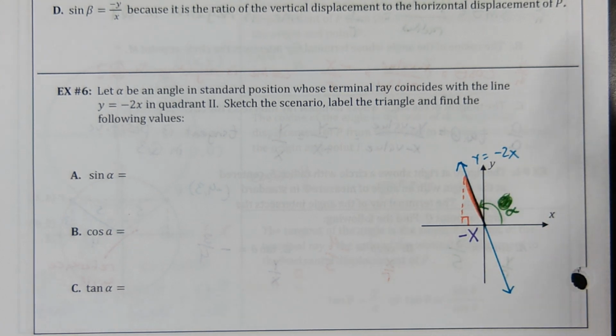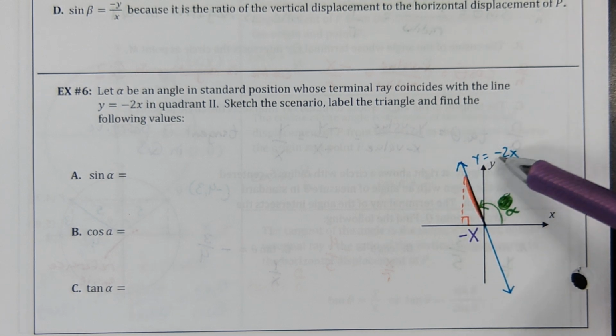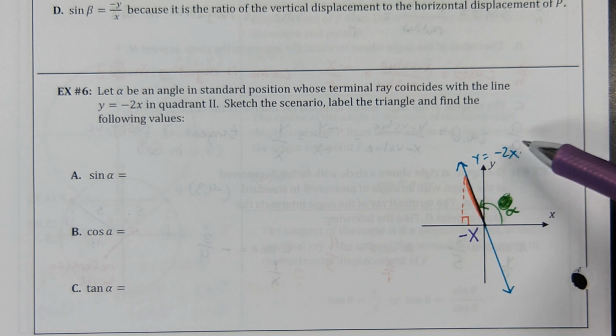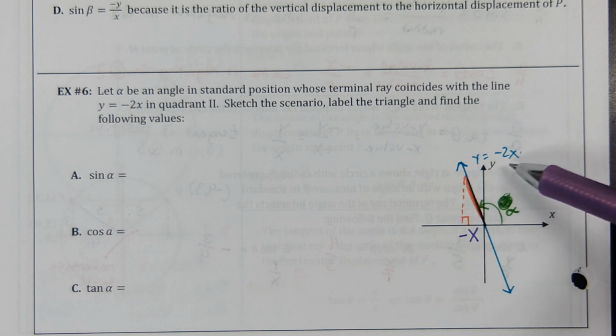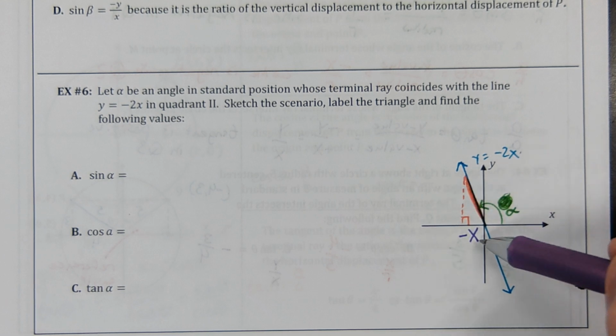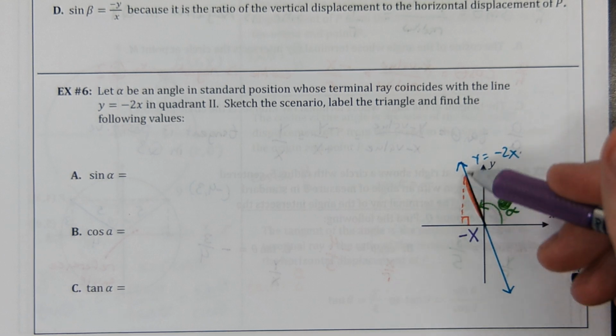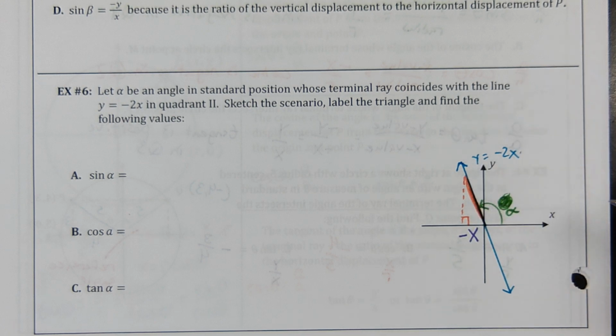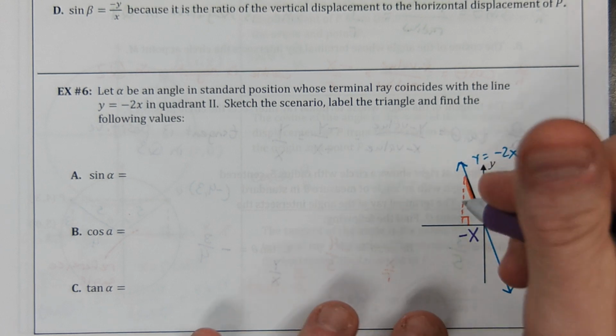Now, let me ask you a question. Using this line, if I told you go to x equals negative 1, what would the y value be? Positive 2. If I told you use x equals negative 2, what would your y value be? Positive 4. And one more time, if I said use x equals negative 3, what would your y value be? Positive 6. So can we all agree that our y value there is positive? Okay, so let's not talk about positive negative anymore. I said 1, you said 2. I said 2, you said 4. I said 3, you said 6. How long is this? Double what the x value is, but it's going to be positive.